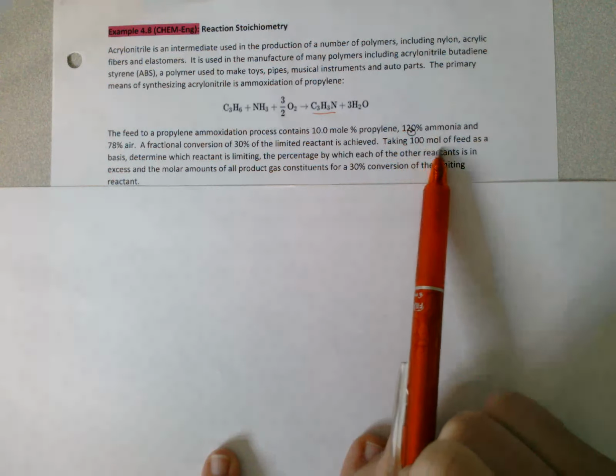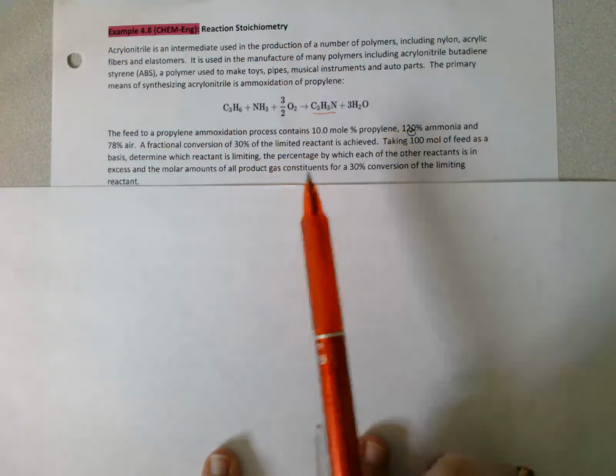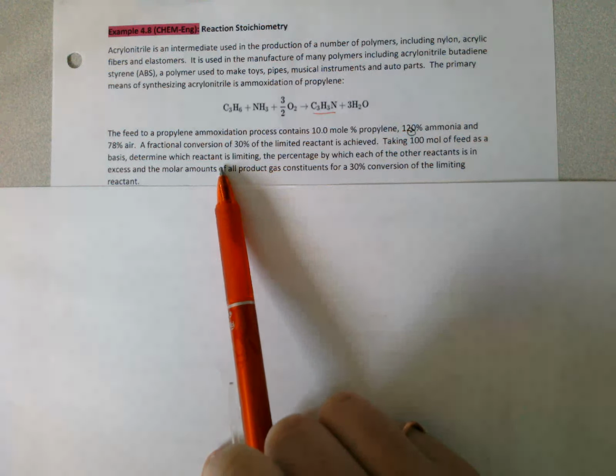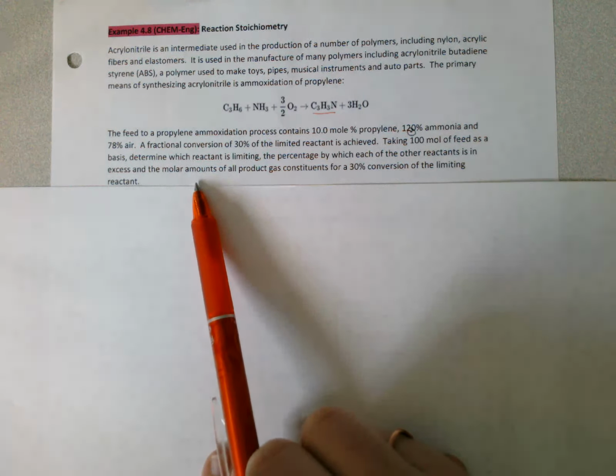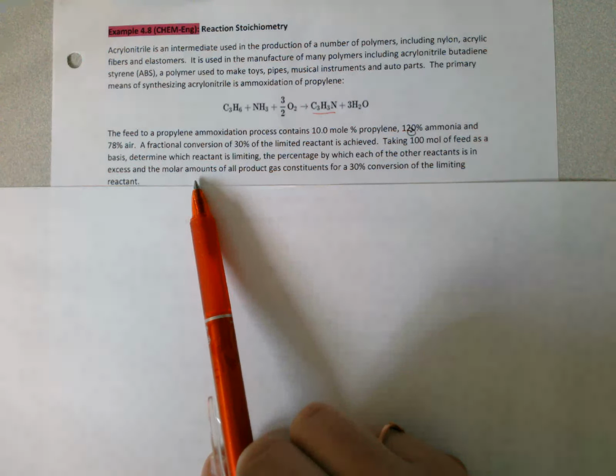So we're going to take 100 moles of feed as a basis of calculation, and we want to know which reactant is limiting, the percentage by which each of the other reactants is in excess, and the molar amounts of all the product gas constituents for a 30% conversion of the limiting reactant.